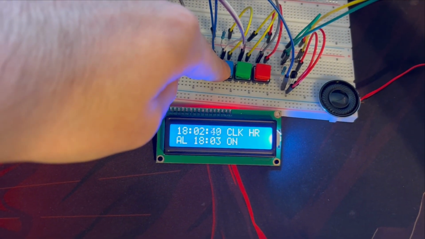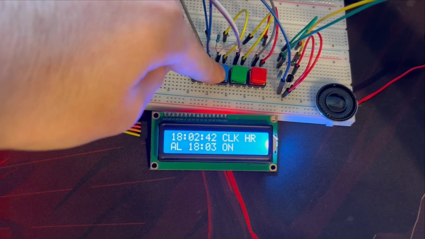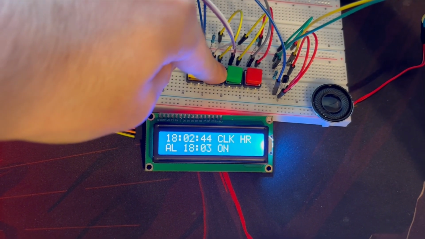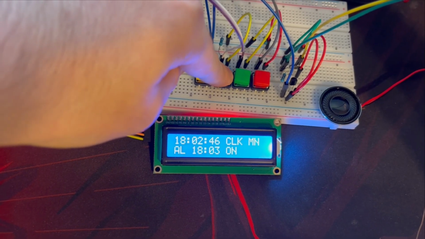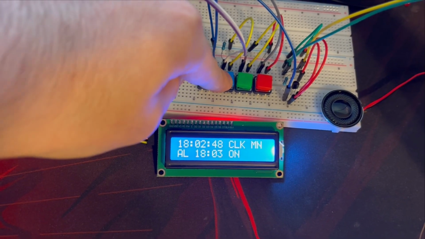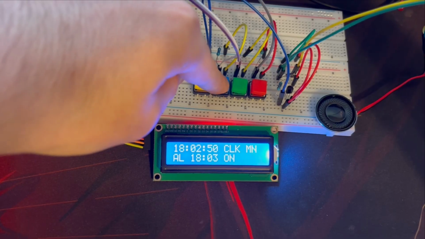And this is editing the clock hour. I won't edit this for now. And then the clock minutes. This is in case you need to set up and change the clock's time.